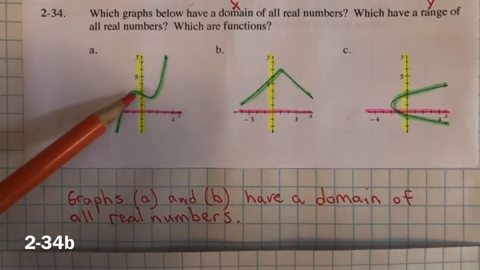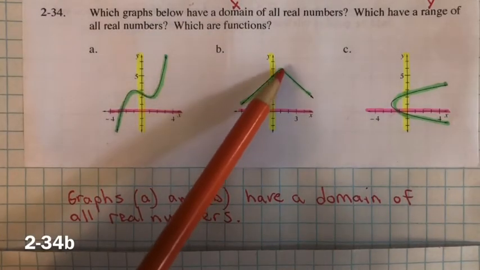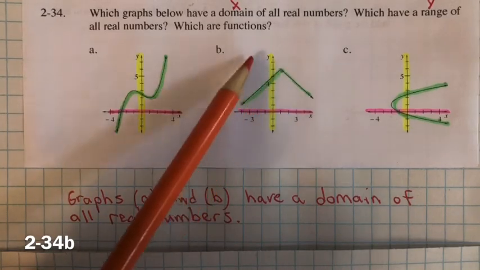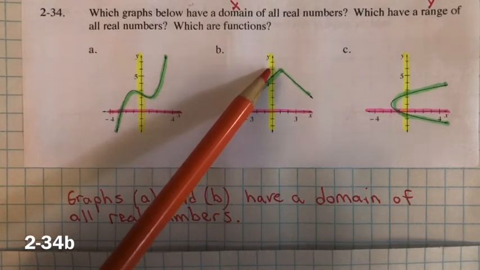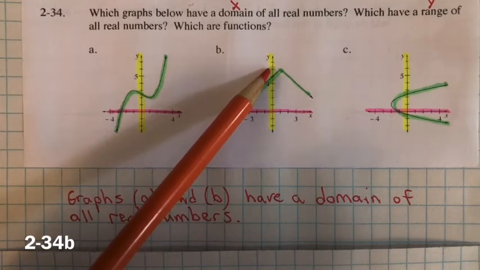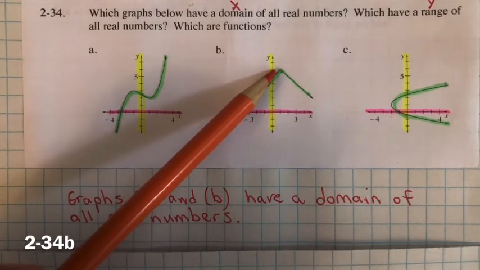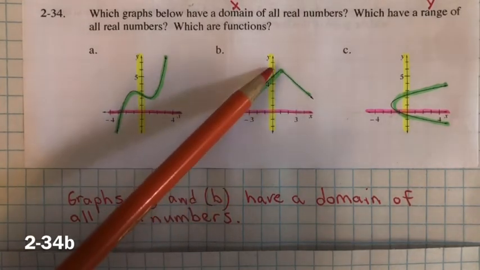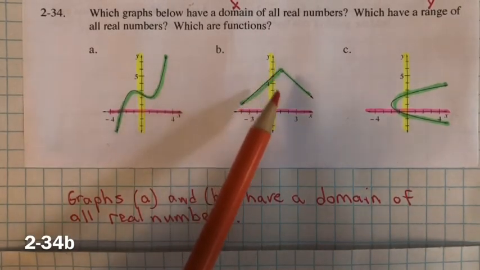So this has a range of all real numbers. B is not going past 4, 5, 6. So the range of graph B is going to be less than or equal to 6 because it's only going down. It's not increasing and going towards the positives past 6.